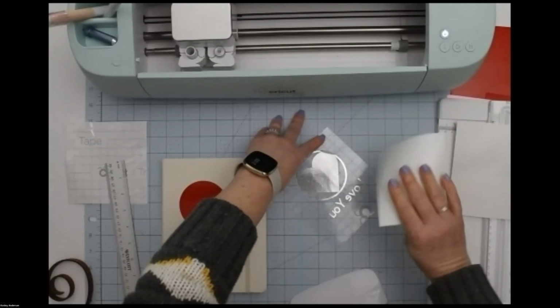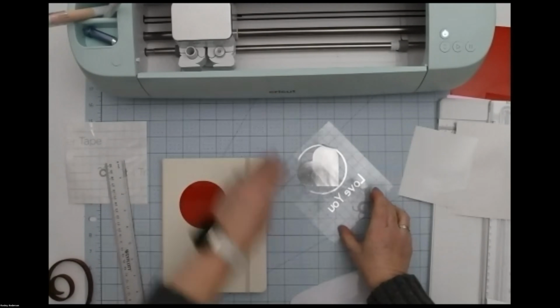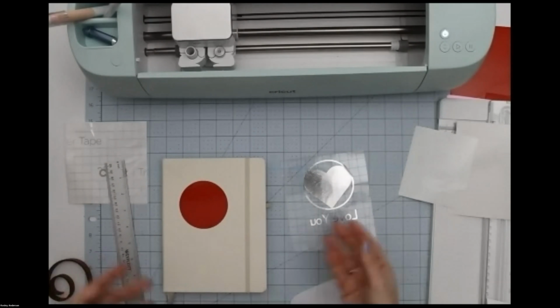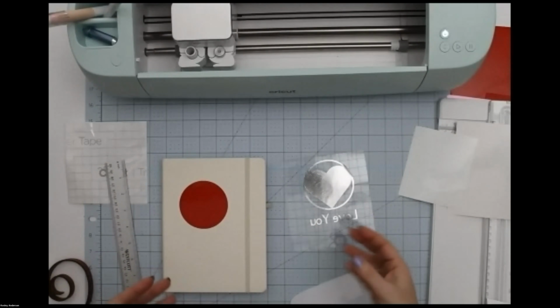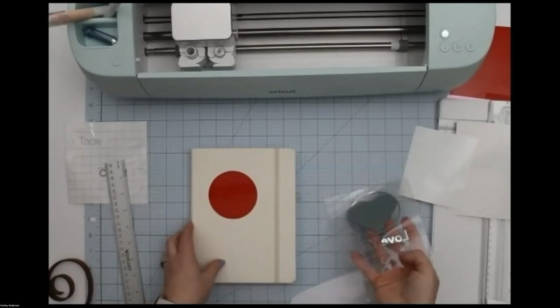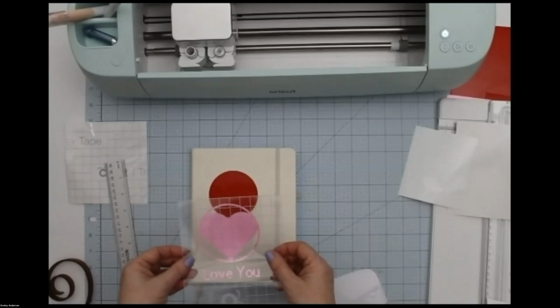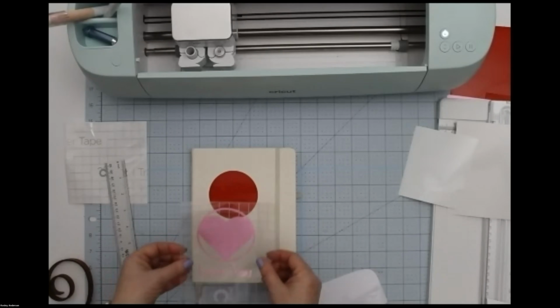technique. I know people tell me, you make it look so easy. And it's just practice, practice, practice. The more you do it, the easier it gets. And I have to say, two Cricut materials working together are a thing of beauty.